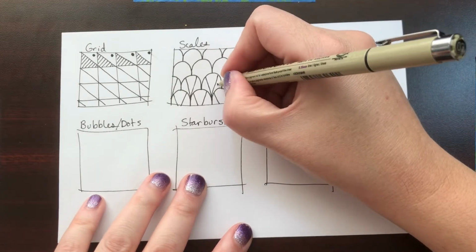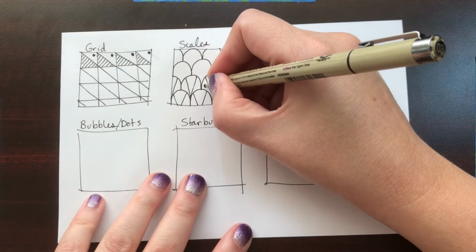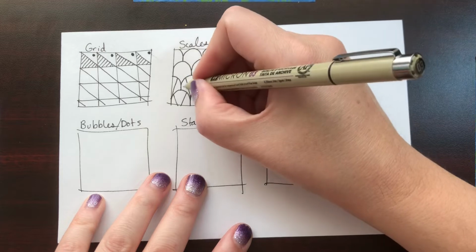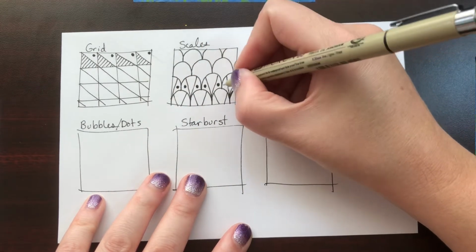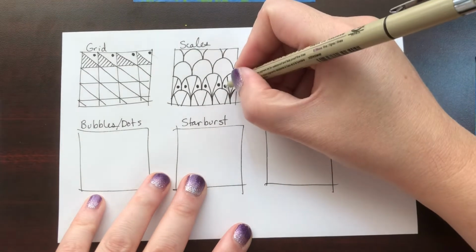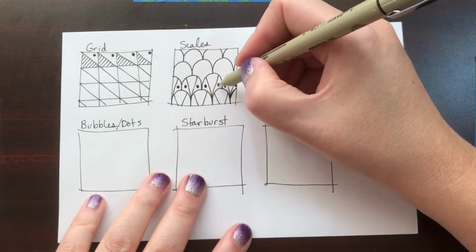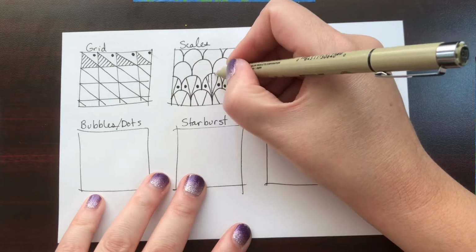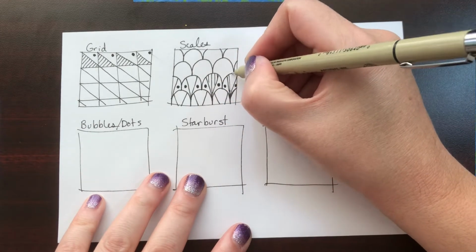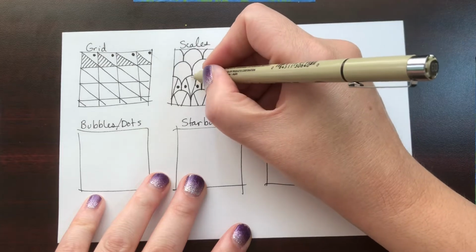My next change that I'm going to do is to add on some dots. So I'm going to add on some dots on either side here like this. So I have my starburst, I have my dots, and now I need to make one more change, and I think I'm going to do stripes. And again, I'll show you what it would look like if I did this with every single one in just a second.